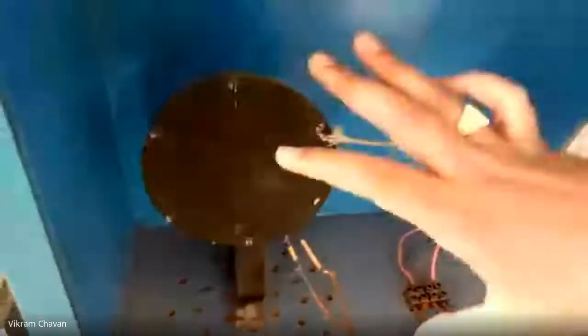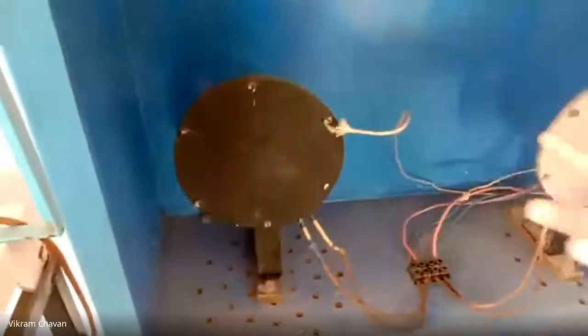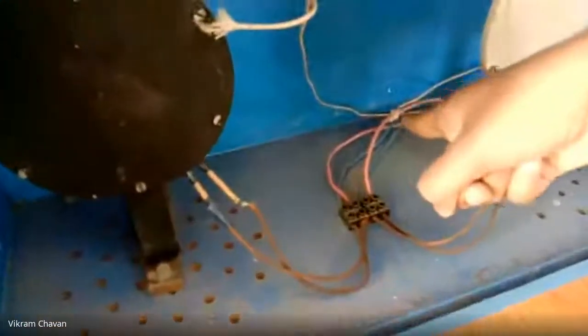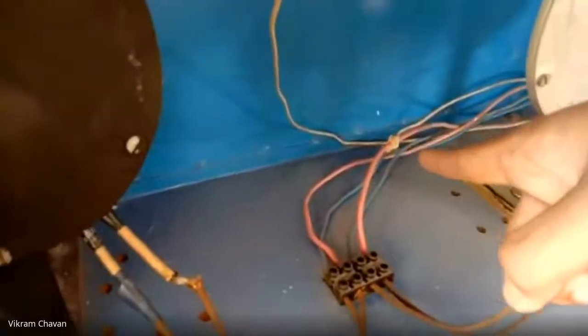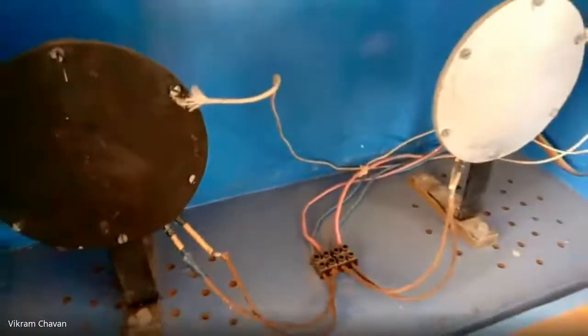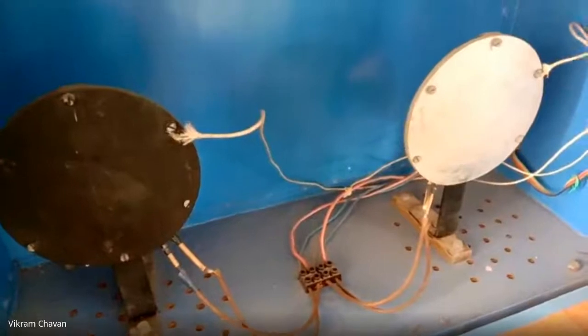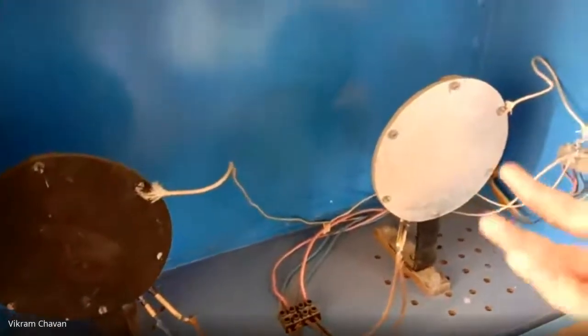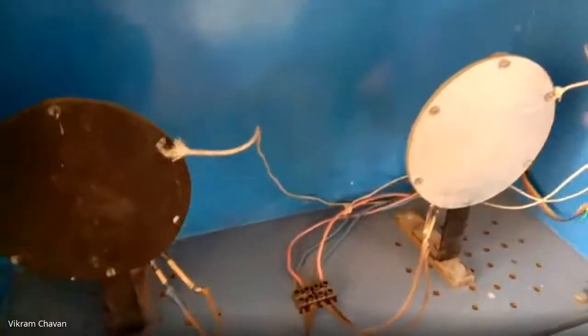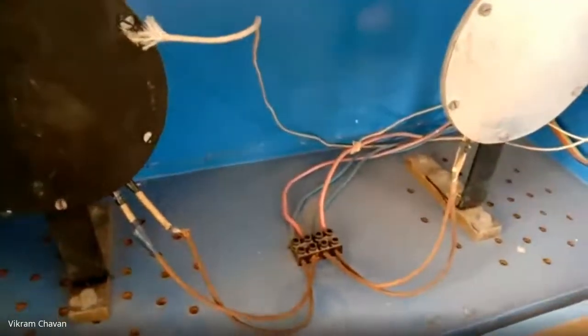Two thermocouples are connected. Here you can see one thermocouple connected to the gray body, and one thermocouple connected to the black body. That will measure the temperature of the black body and the gray body. The third thermocouple is placed over here, which will measure the compartment temperature or enclosure temperature, the ambient or environment temperature surrounding these two plates.